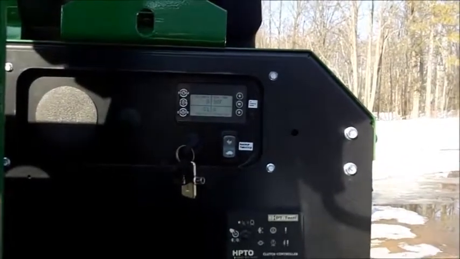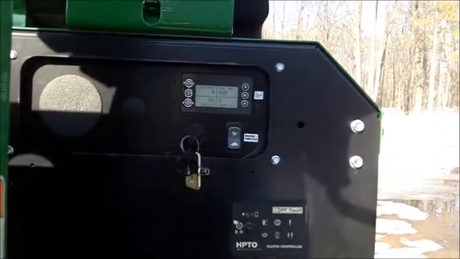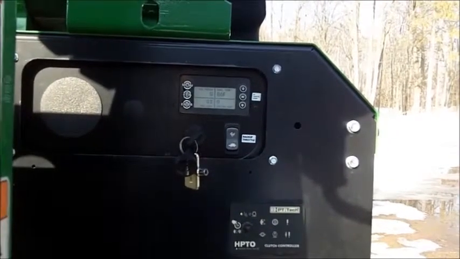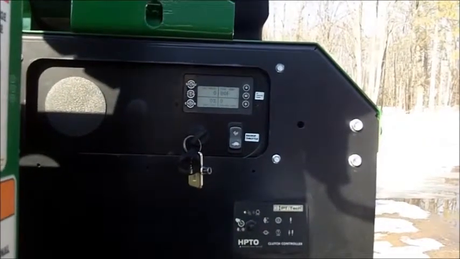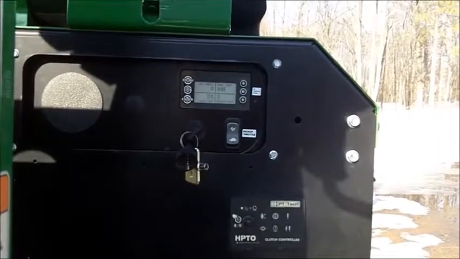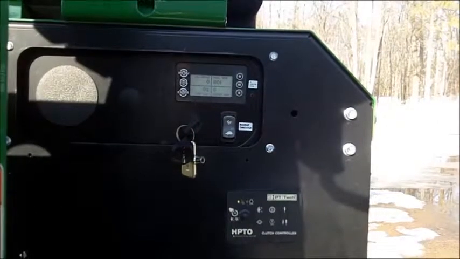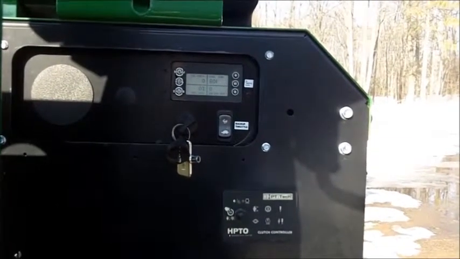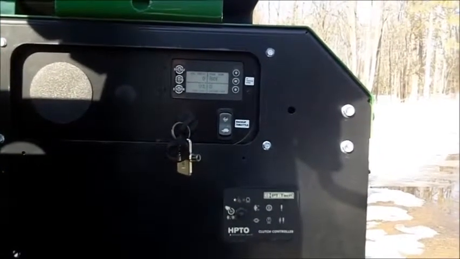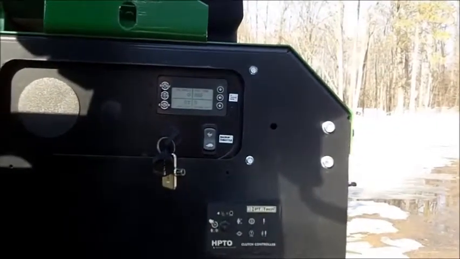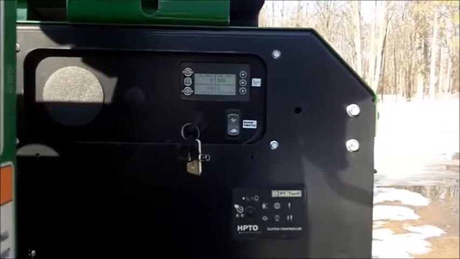Some of the key features of this unit on this machine is the fuel miser option and also remote throttle option. The fuel miser monitors engine load, and as long as it's under a certain set point, it will reduce engine speed when the engine is not being used, and then can be recovered with a single button press back to the preset throttle speed.